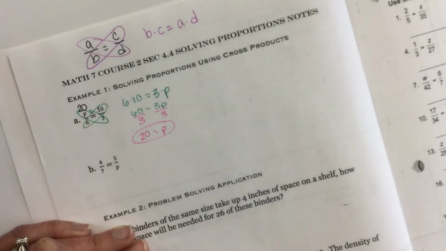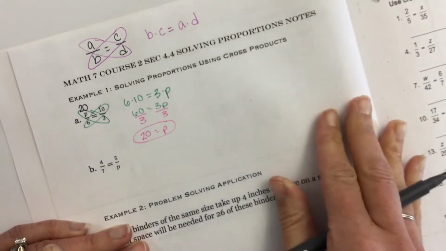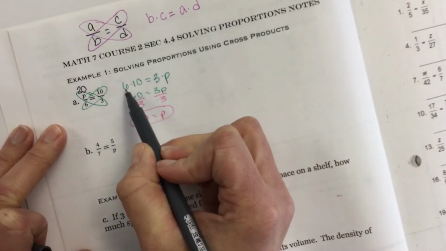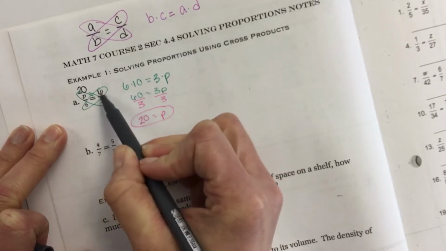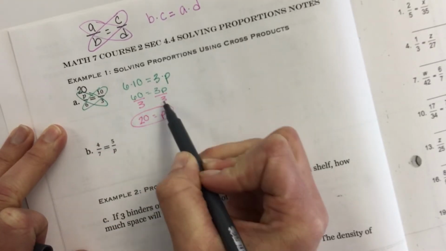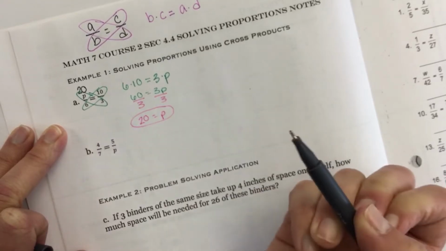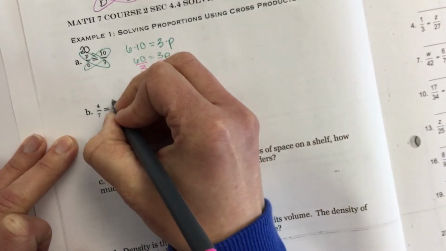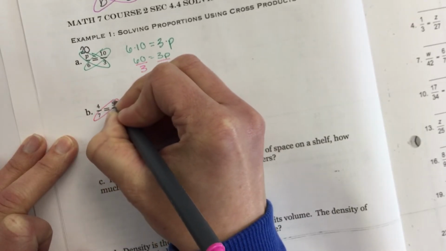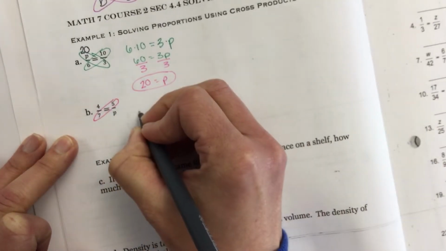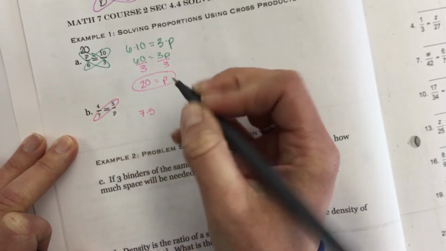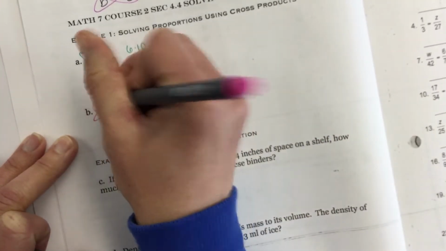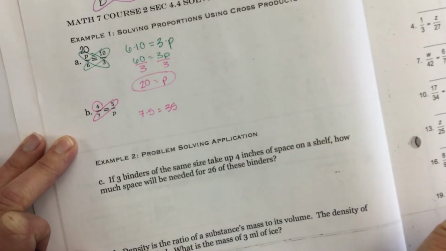Okay, now there's one more little trick here that will serve you well, and it's the fact that every time, what you do is you multiply the two numbers that are across from each other, and you end up dividing by the other number. I call them the odd guy out. So for example, in letter B, we are going to multiply 7 and 5. So 7 times 5 is 35. And then you divide by the odd guy out. We have to divide by 4.